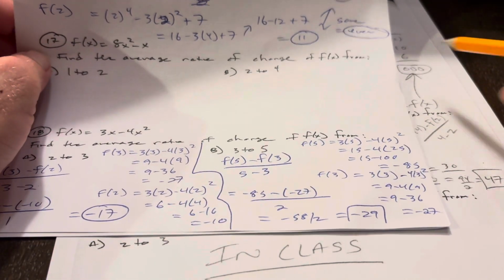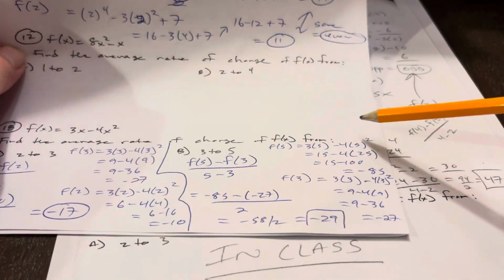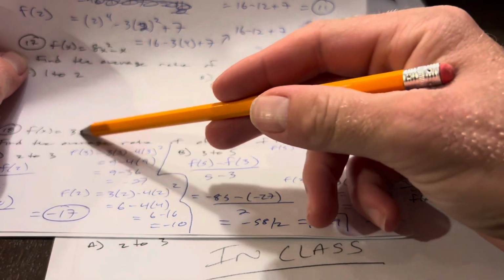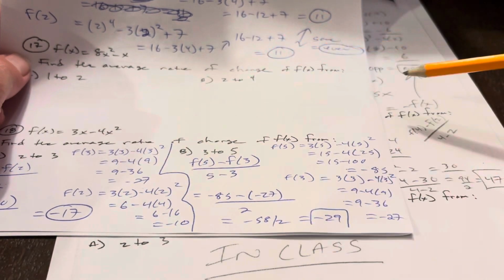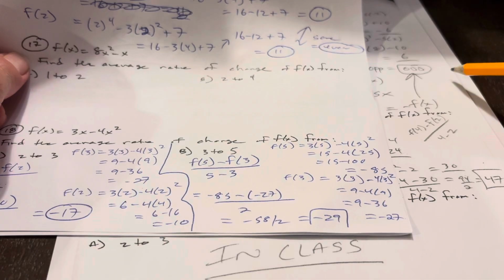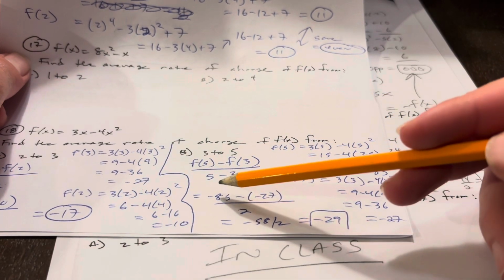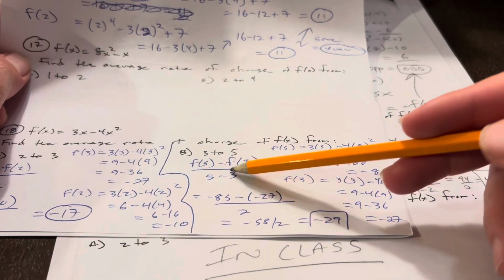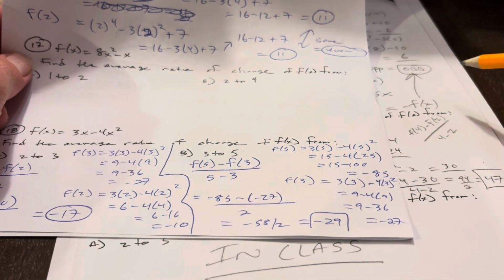Then I'm going from 3 to 5. So it's f of 5 minus f of 3 over 5 minus 3. I figure out what f of 5 is. I plug 5 in for x there and there. I plug 3 in for x there and there. Feeling pretty good about negative 85 and negative 27. So negative 85 minus negative 27 all over 5 minus 3, which is 2. And that's negative 29.